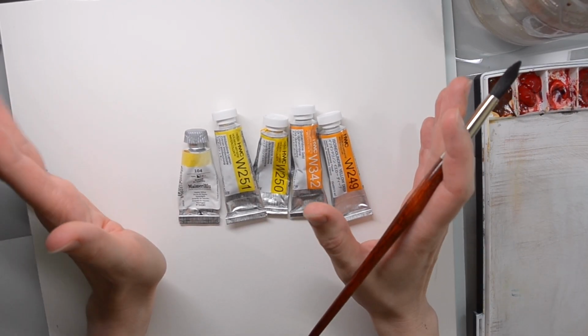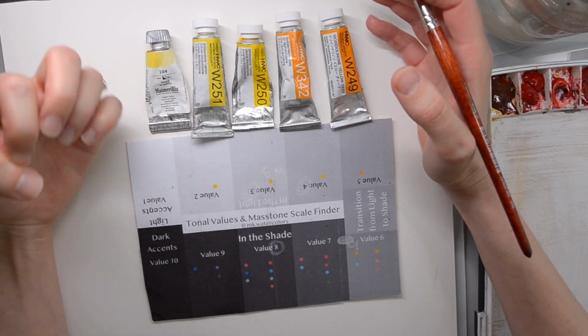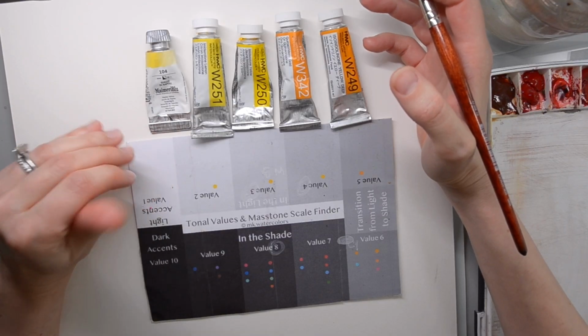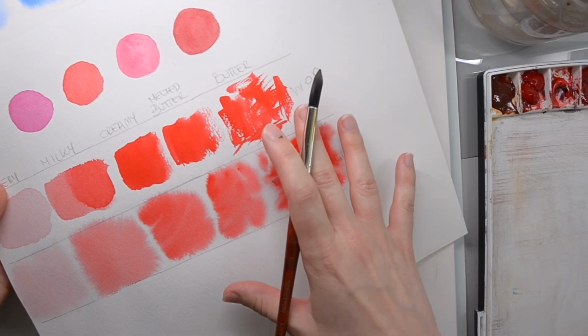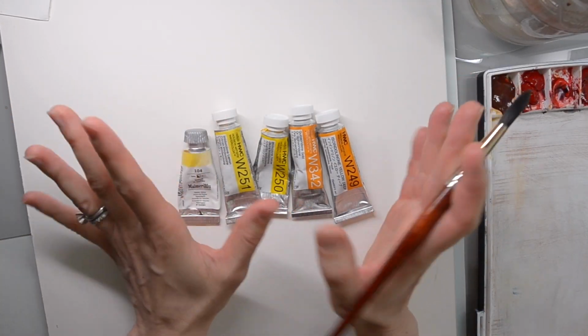Welcome back to episode 3 of my series, Own Your Values. The reason I came up with this concept is that when you paint, you want to predict your values before you start painting. Episode 1 was all about blues and episode 2 was all about reds. Today we are talking about the color of light, which is yellow.